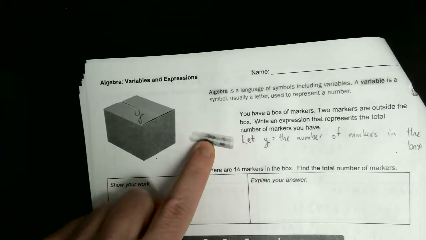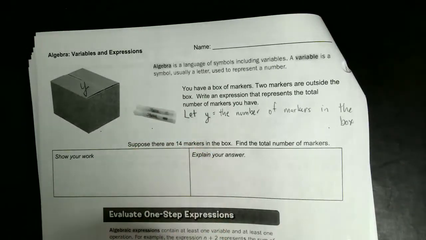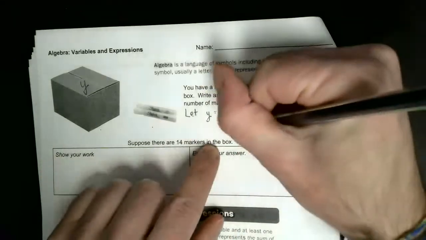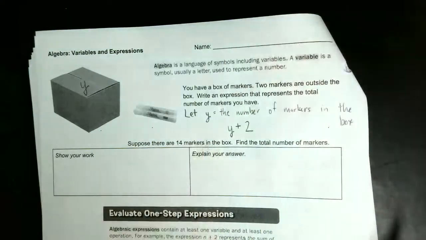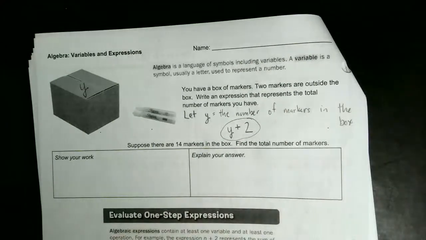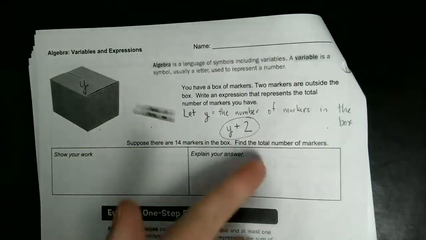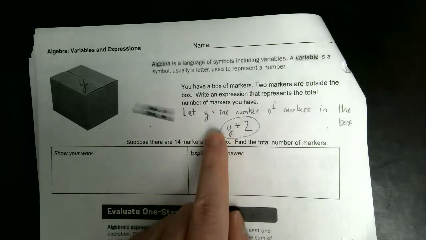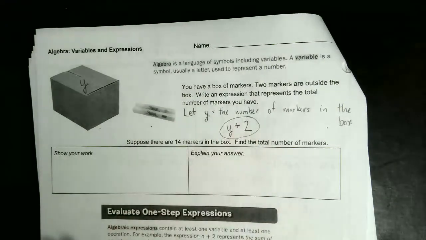We know we have 2 markers outside the box. So I'm going to write an expression that represents the total number of markers. To do that, I need the variable y, which is the number in the box, plus I know I have 2 markers outside the box. This expression right here represents all of the markers I have in the box, outside the box. So this is an expression called an algebraic expression. We used a variable to represent a number we didn't know, and there was a number we did know, that was the 2 outside the box, and we combined them, we added them together to find the total.